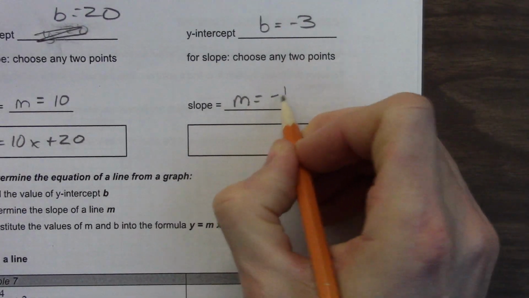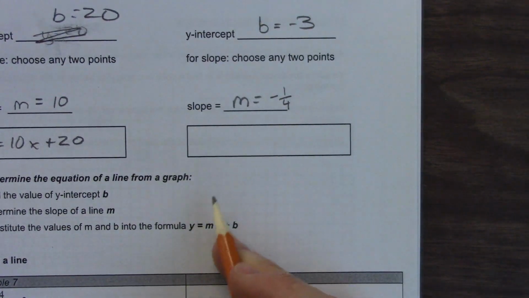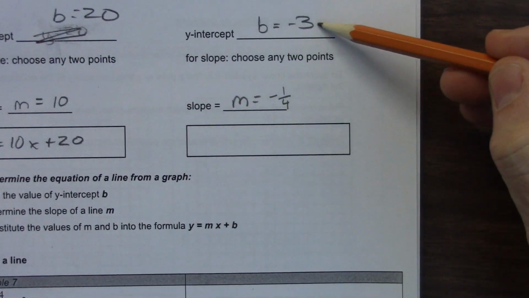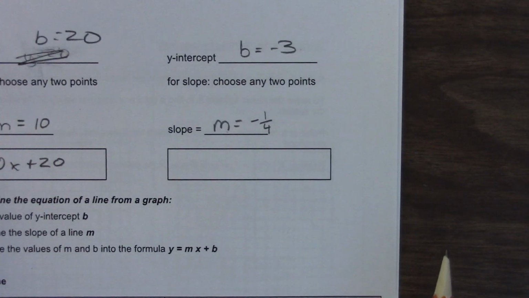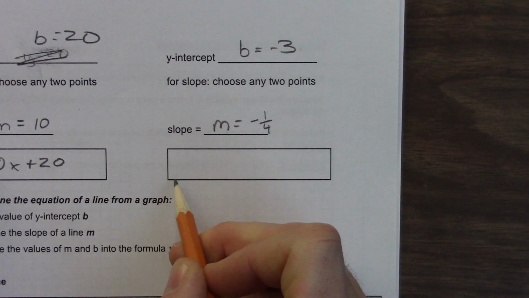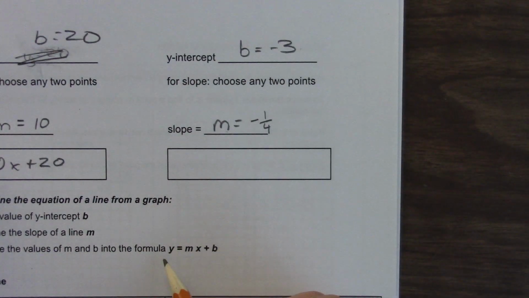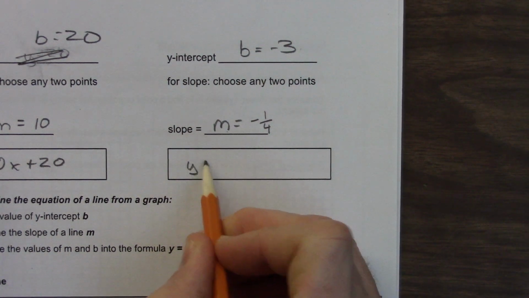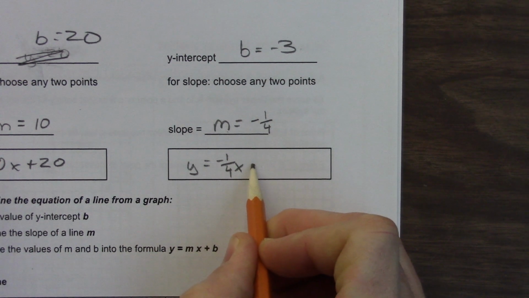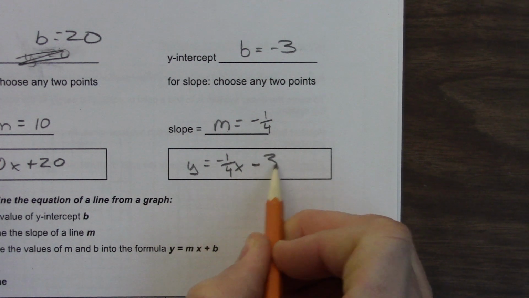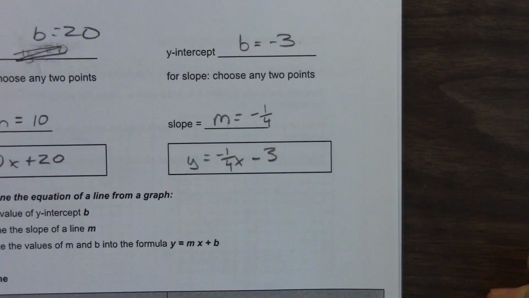Okay, so the equation for this line, if that's the y-intercept and that is the slope, Teodi, what's the equation of the line? Oh, sorry, Adrian, my bad. Y equals negative 1/4x plus negative 3. Plus negative 3 or minus 3. Minus 3.